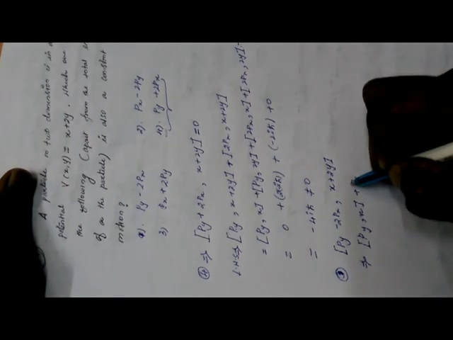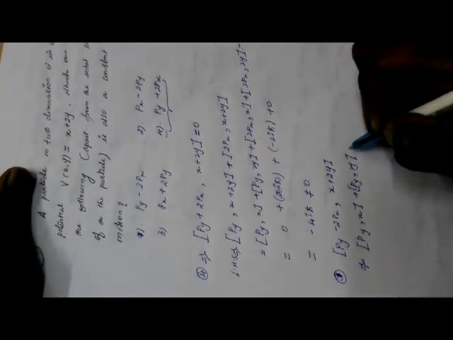So we have to check this one. So use the commutation rule. py comma x, plus py comma 2y, next minus 2px comma x, next minus 2px comma 2y.